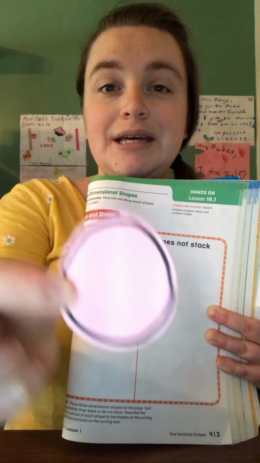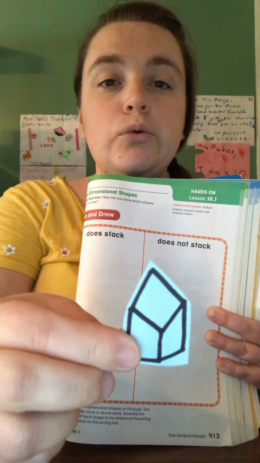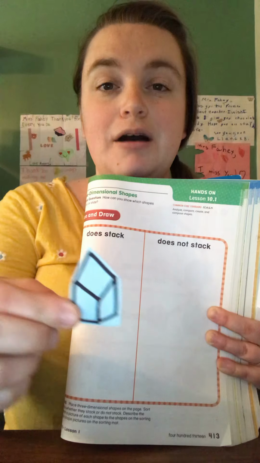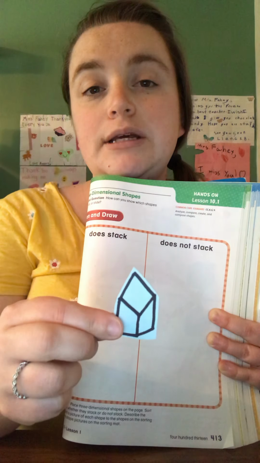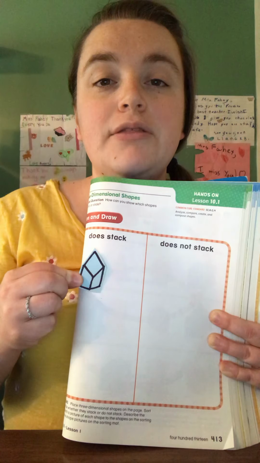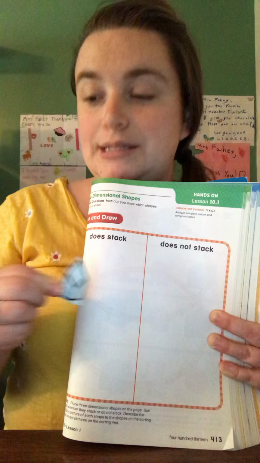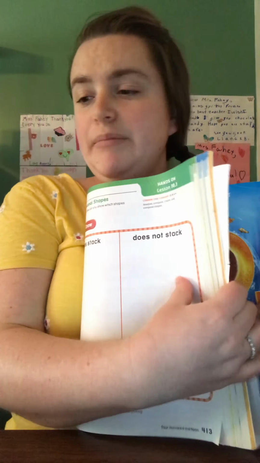This is a sphere. And here is the cube. Okay, so I have cut them out. It would be really helpful if you have little pictures of these shapes, and that way you can put them on either side. Does stack or does not stack. So let me make a little bit of space here, and you tell me if these shapes stack. Move you guys a little farther from me so you can see.